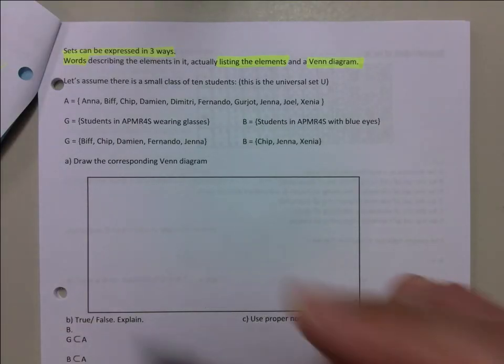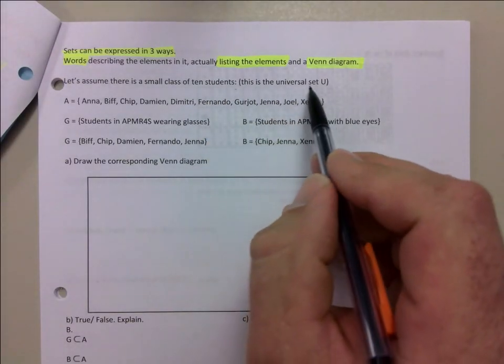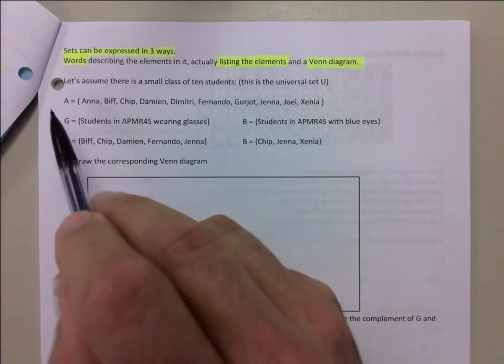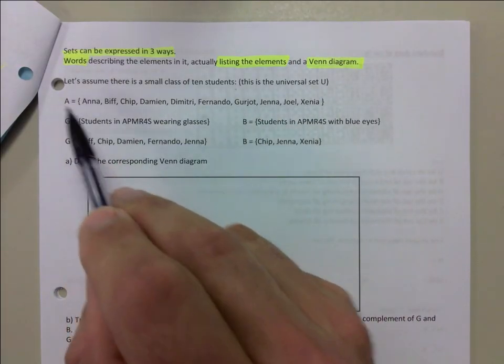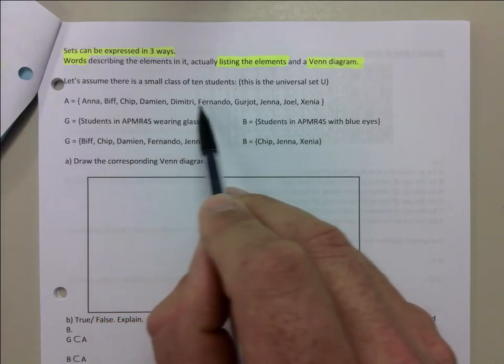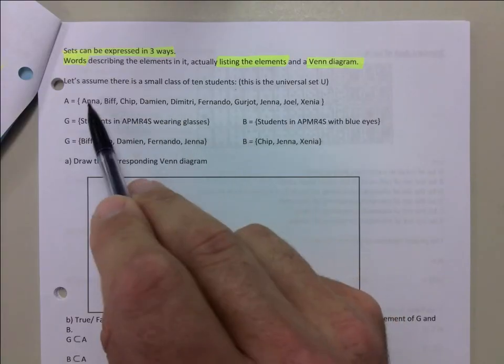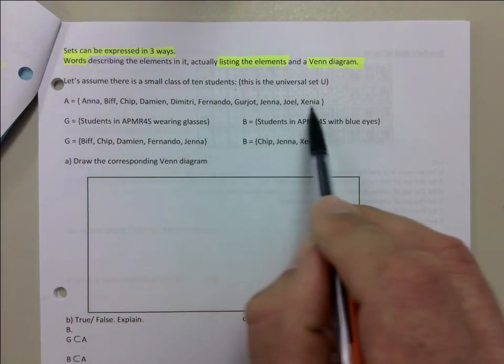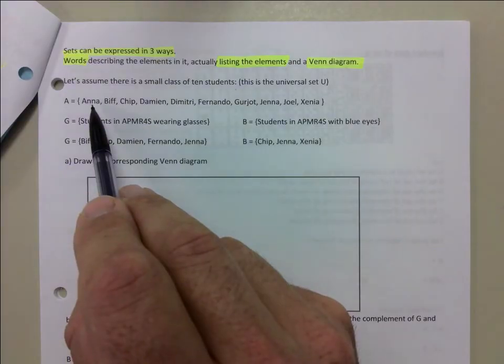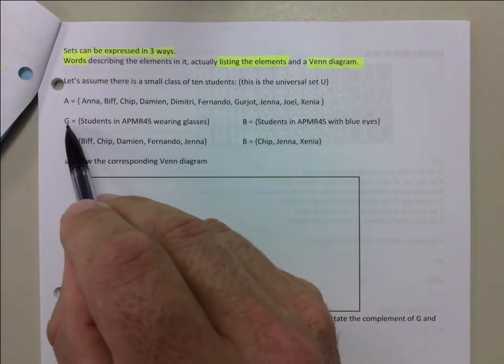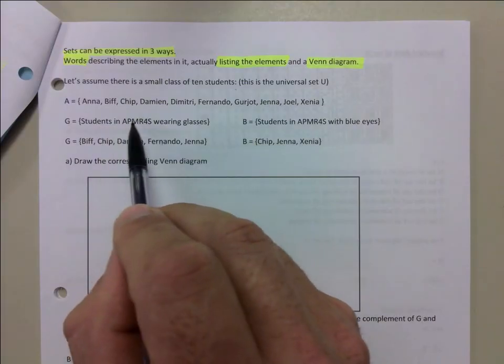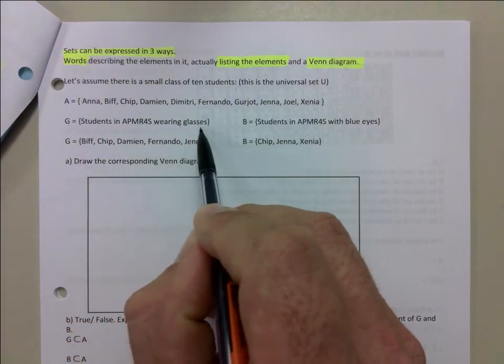Let's assume that there's a small class of 10 students. That's our universal set. A is comprised of the following students. Notice that it's in alphabetical order: Anna, Biff, and so on. So we've got 10 students here. Let G be the students in grade 12 that are wearing glasses.